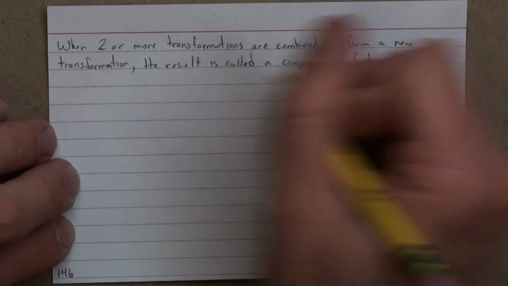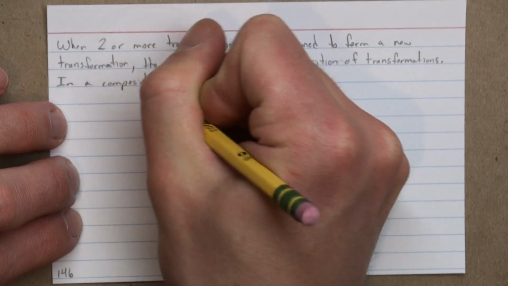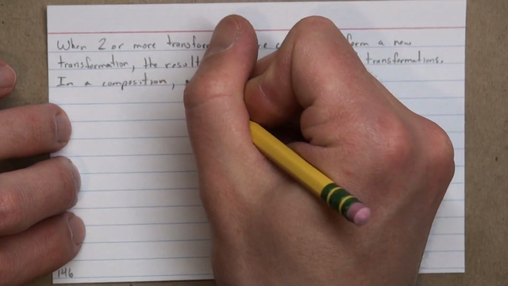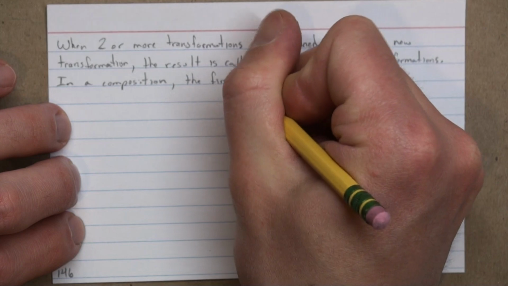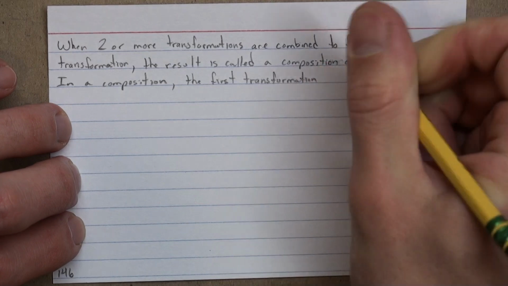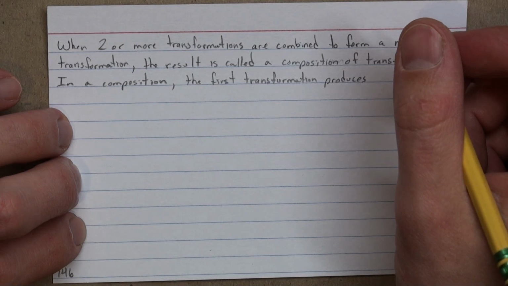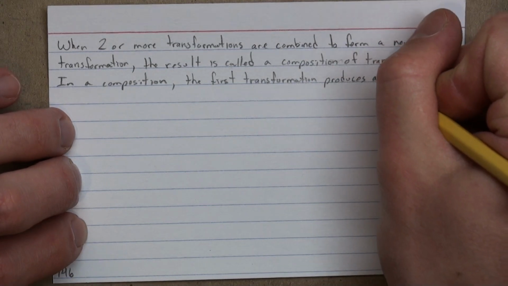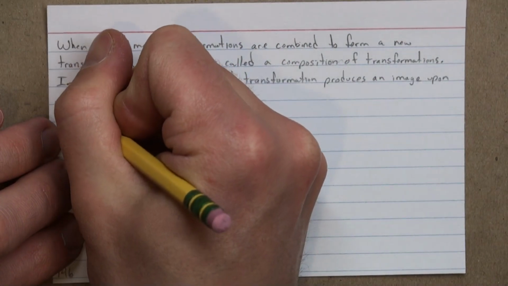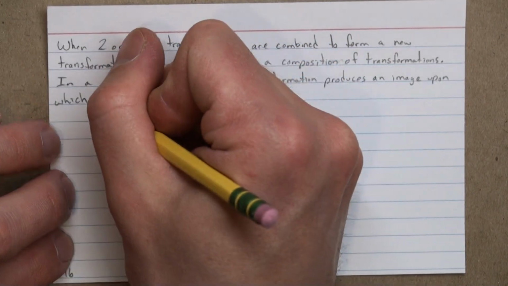In a composition, the first transformation produces an image upon which the second transformation is then performed.